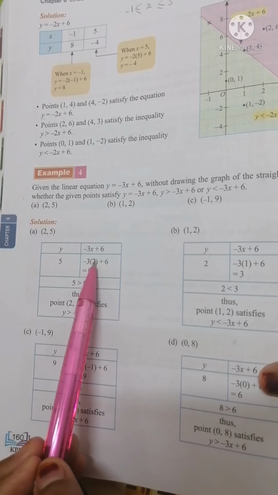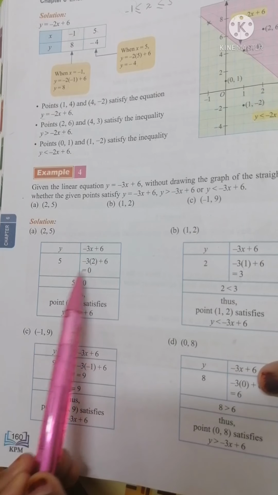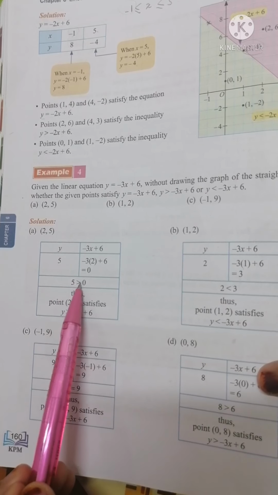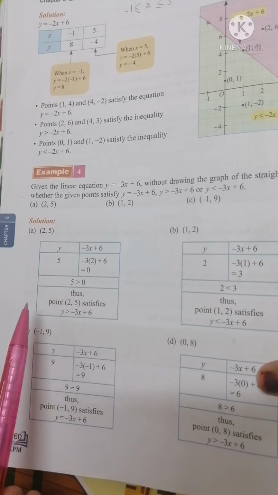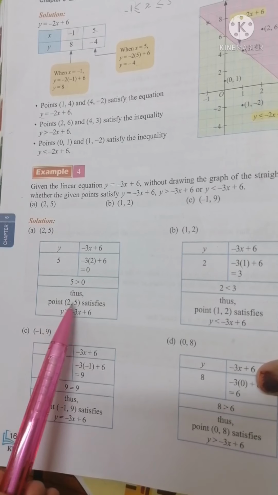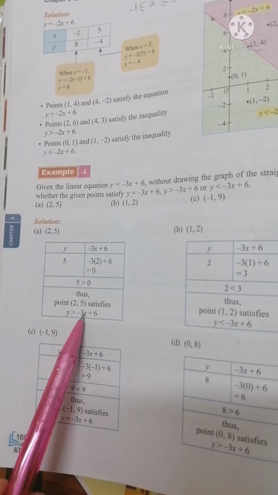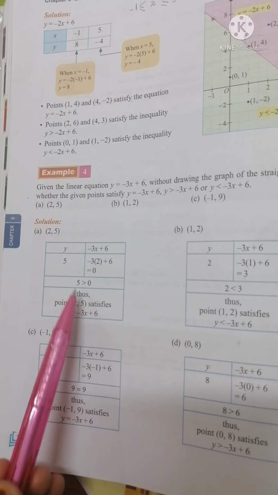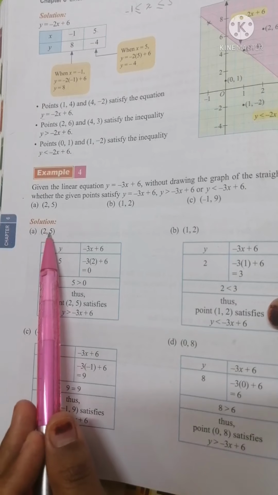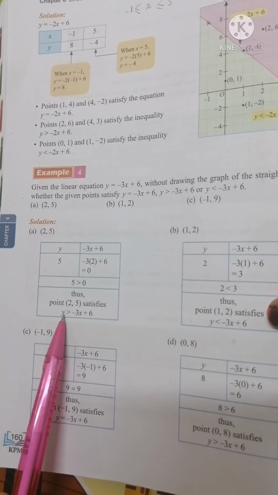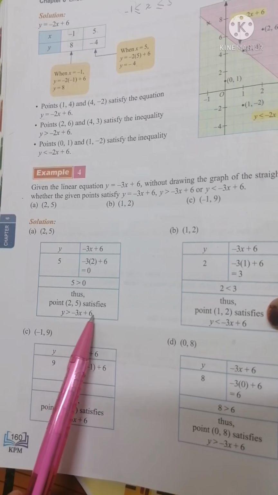So negative 3 in bracket 2 plus 6, the answer will be 0. So 5 is greater than 0. From here, we know that the point (2, 5) satisfies y greater than negative 3x plus 6, because 5 is greater than 0.